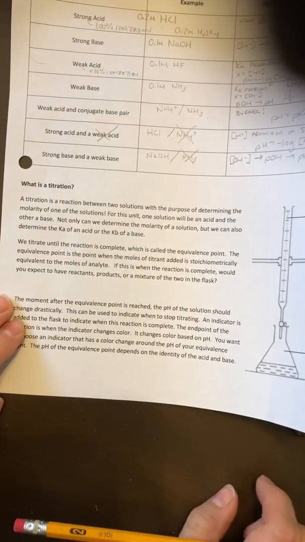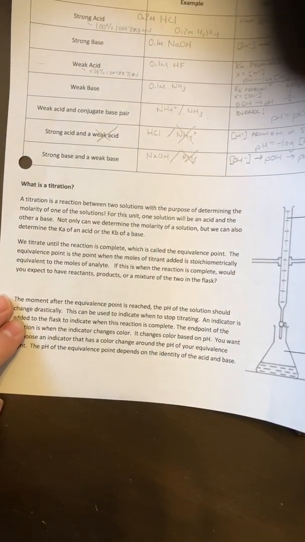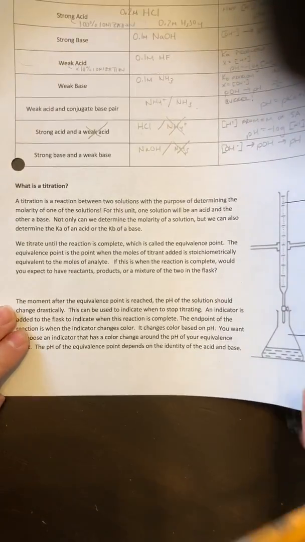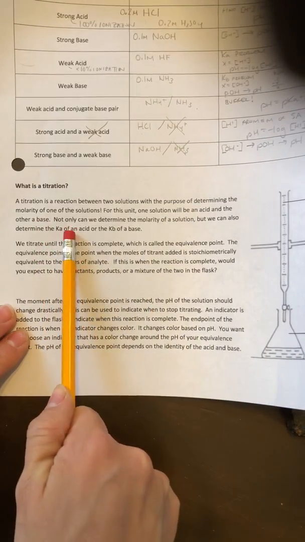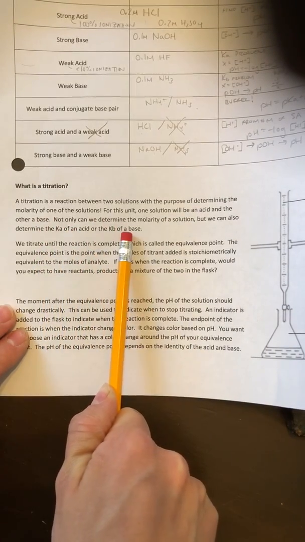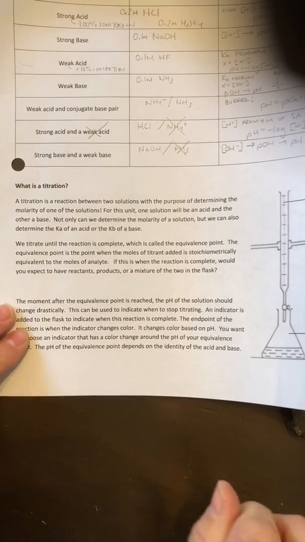So we're going to be applying this to the concept of titration. Now, we already know that titration is essentially just a neutralization reaction and stoichiometry. So whenever you think titration, it's stoichiometry. But we will not only be figuring out the molarity of solutions, you could also use titrations to determine the Ka of an acid or the Kb of a base. So that's a new twist that we're going to put on titrations.